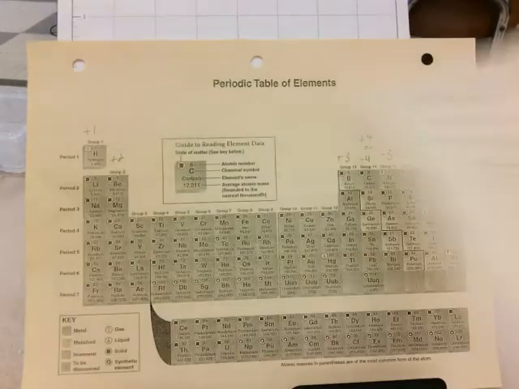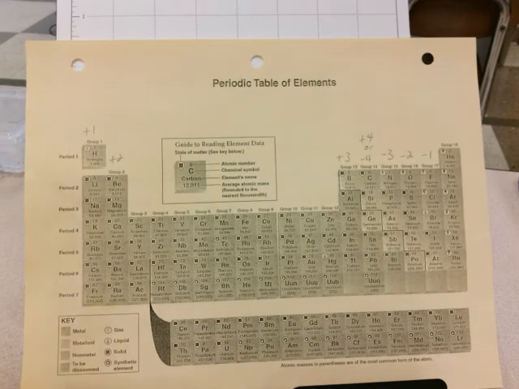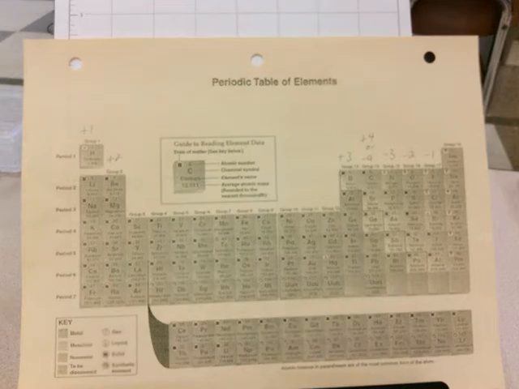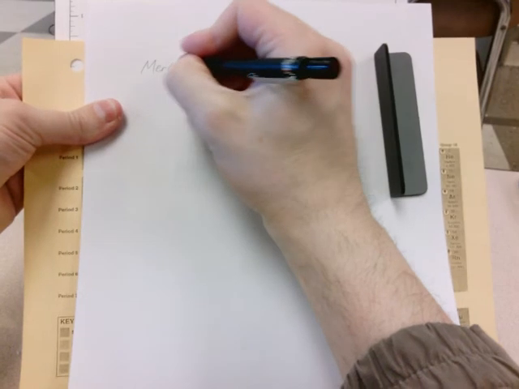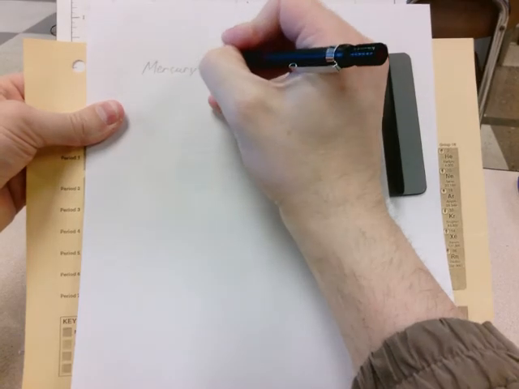Okay, let's combine, let's see, what do we want to do? Oh, there's my magnet part. It was hidden. Okay, so we're going to combine mercury(II), with the Roman numeral, with, let's pick something awesome. I don't like that one. Let's pick perchlorate.